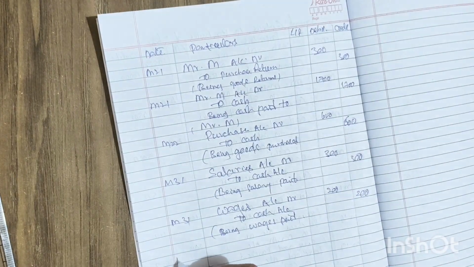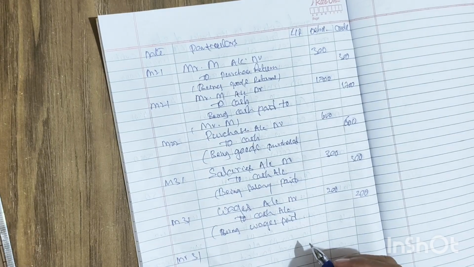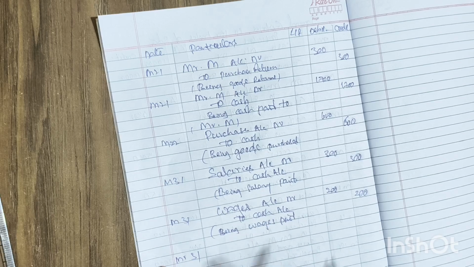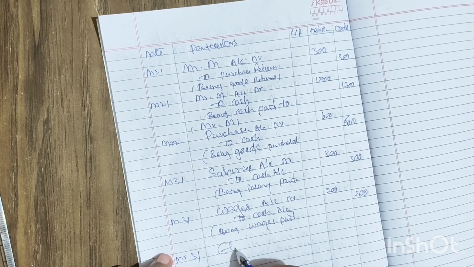Last one, electricity expenses. Why electricity expenses? To make the production, electricity is required, right? So electricity is a part of the nominal account, P&L account, right? Nominal account rule: debit all expenses and losses. What is the nature of electricity? Expenses, always debit. Record it.